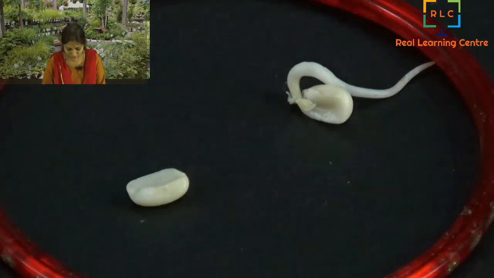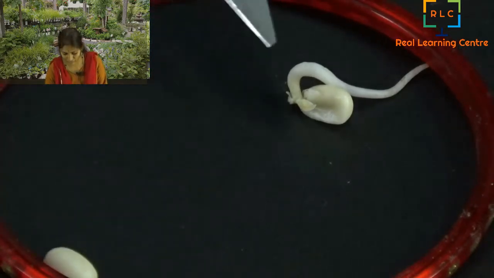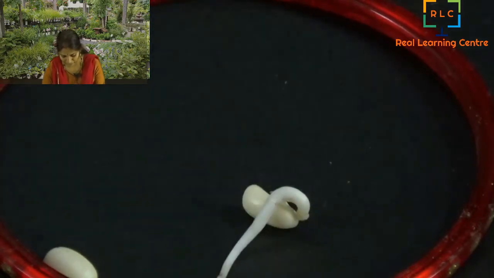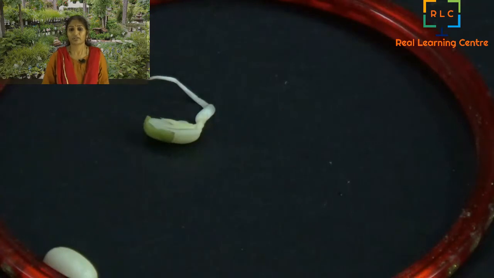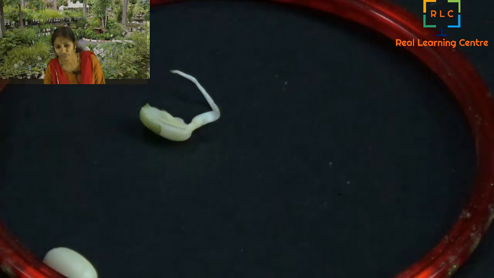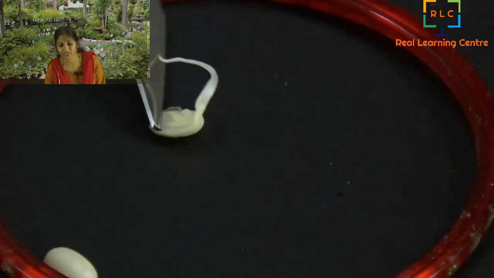So, here you see that the whole of the plant is inside this embryo. If you just look at the seed neatly, you see a small white structure present inside the seed.